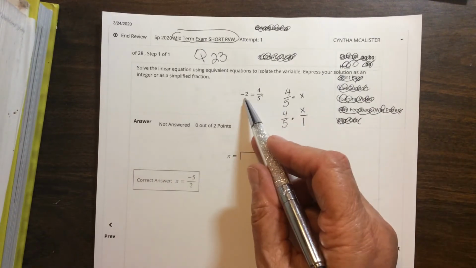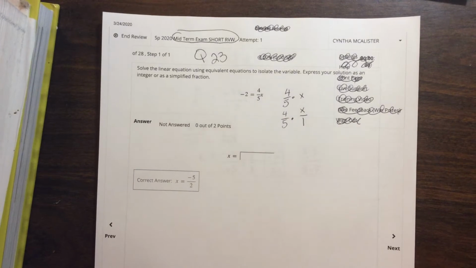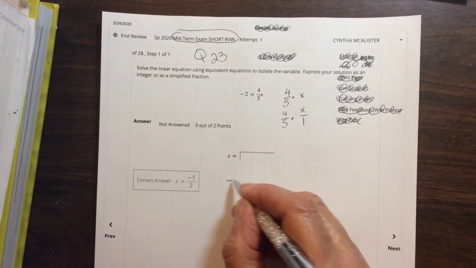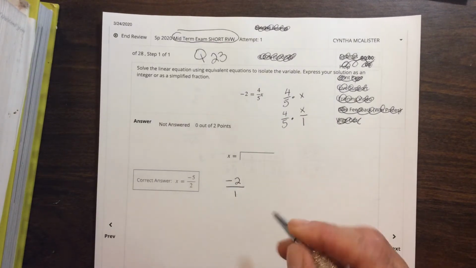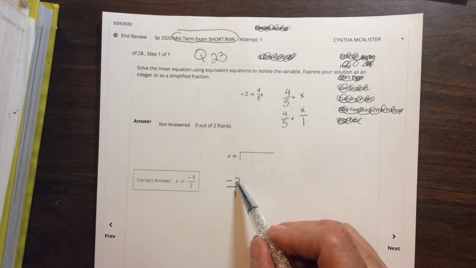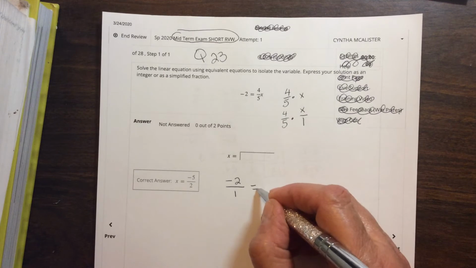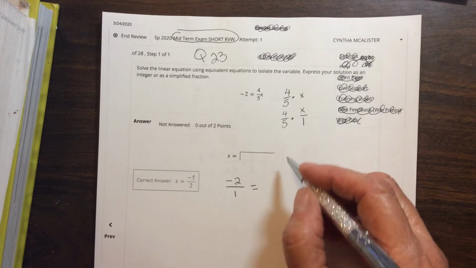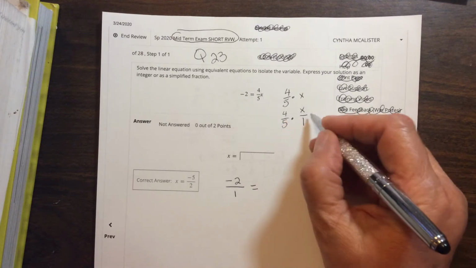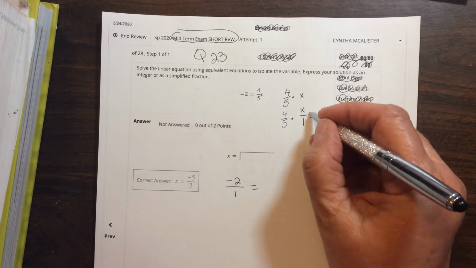Okay, and then here with the -2, we can also make a fraction out of that. I just keep my negative in the top. You could put it out front if you want to. Okay, and then over here, we're going to think about it like this.